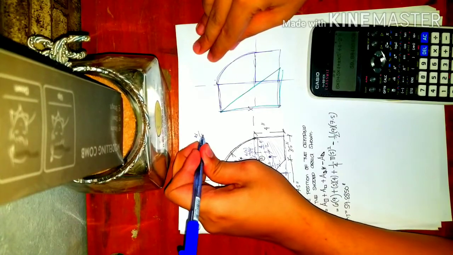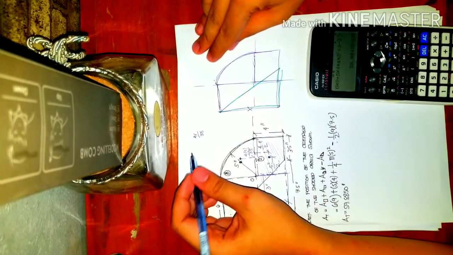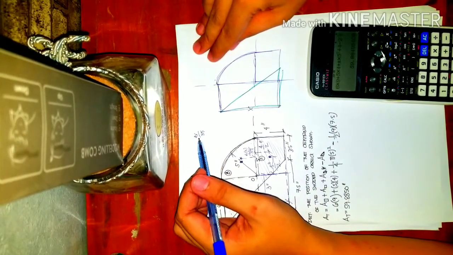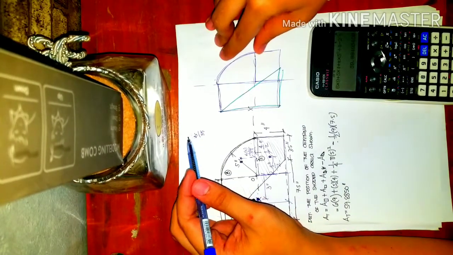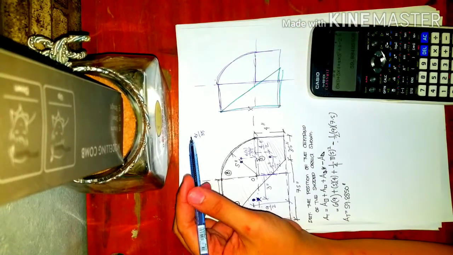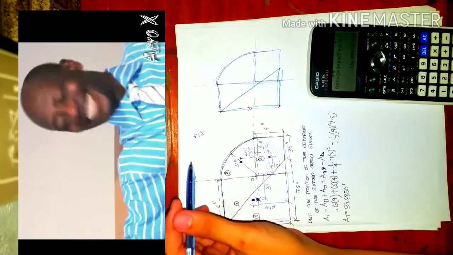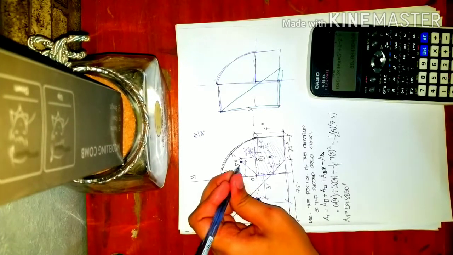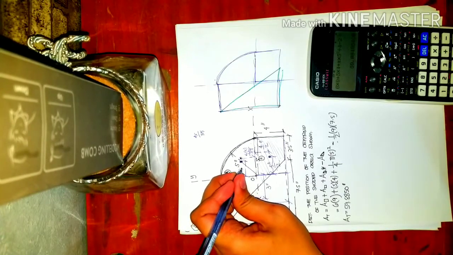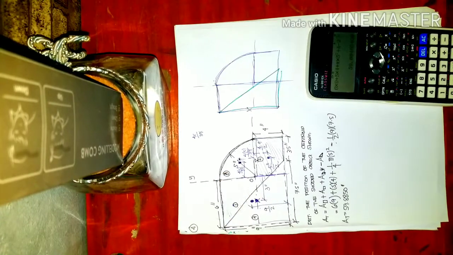4r over 3 pi. So para doon sa mga nagdodota, yung pagpapatigas ng tower, 4 over 3 pi. Okay, next ito. Ganun lang din. So 4r over 3 pi. So 4 times 5 over 3 pi.